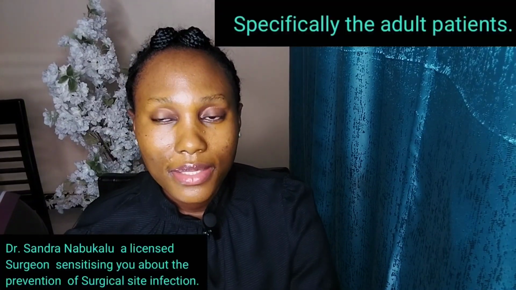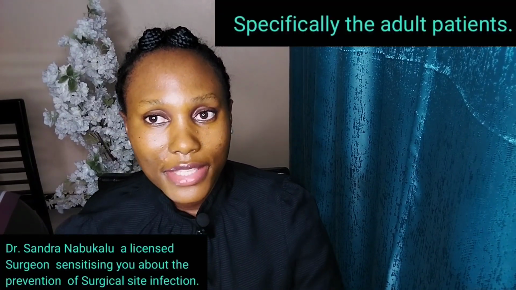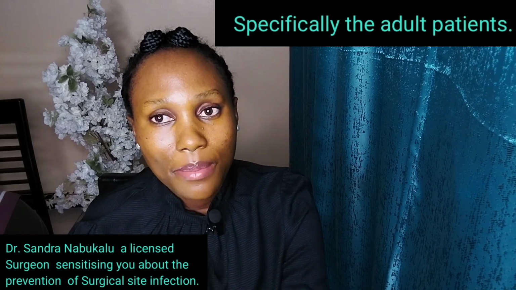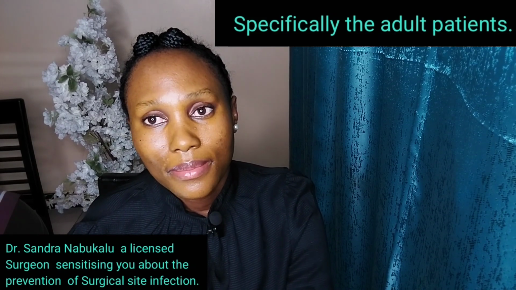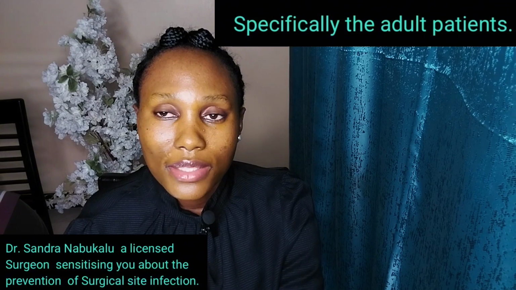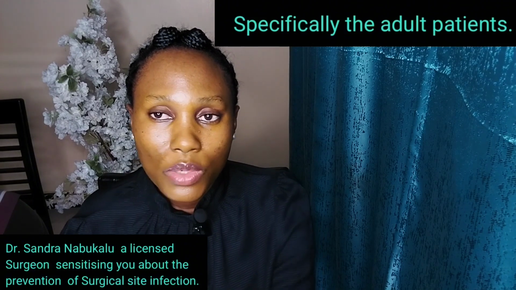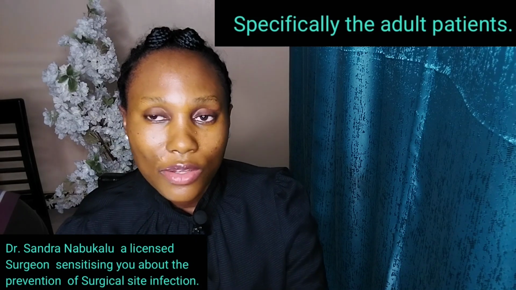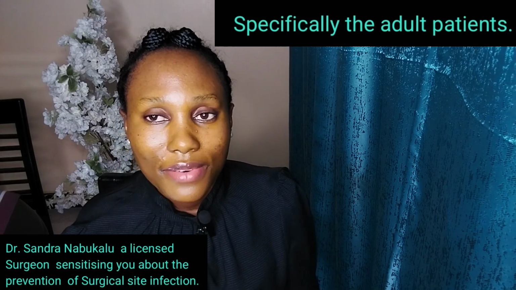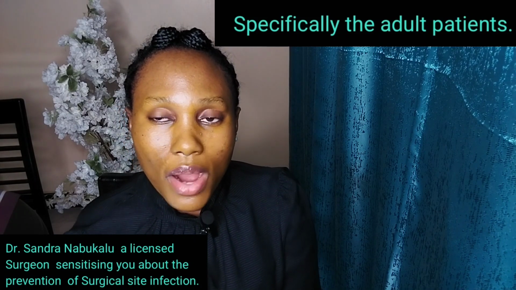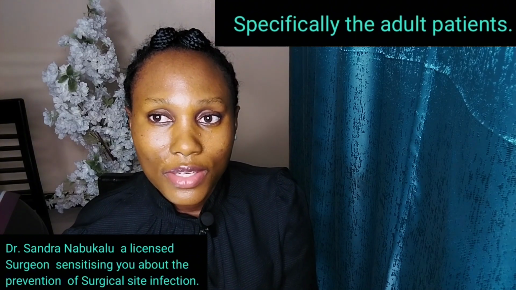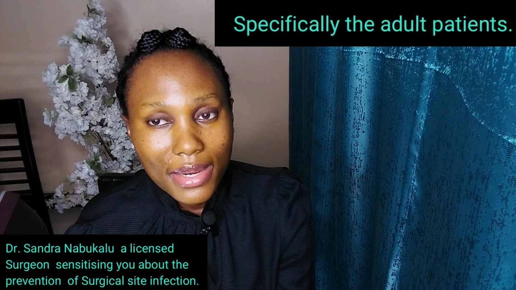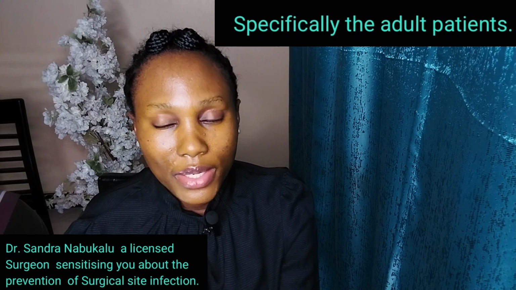And for all patients that are undergoing surgeries, for example, on the colon and the rectum, by the way, that is the part of the intestine where stool is stored before it is passed out. So for all patients that are undergoing surgeries on those areas, it is advisable that you work hand in hand with your doctors, with your surgeons, to undergo a bowel preparation, a mechanical bowel preparation.